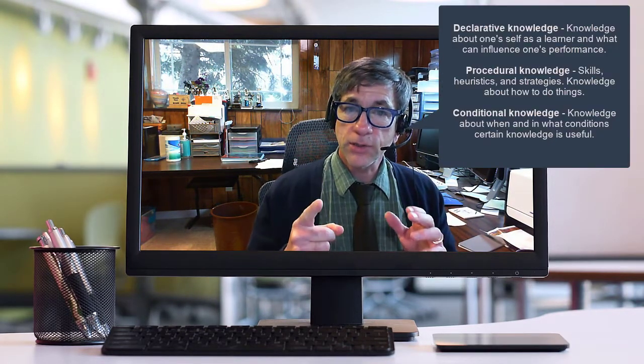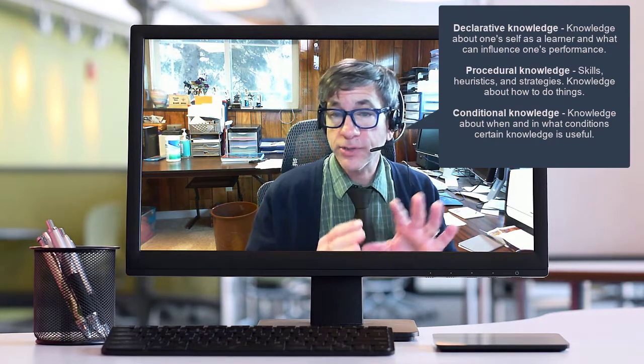Dr. Peter Arthur, senior instructor from the University of British Columbia, Okanagan, describes metacognitive knowledge as anything one knows about thinking, especially one's own. Dr. Arthur further breaks this down into three types of knowledge: declarative knowledge, knowledge about oneself as a learner and what can influence one's performance; procedural knowledge, skills, heuristics, and strategies, knowledge about how to do things; and finally, conditional knowledge, knowledge about when and in what conditions certain knowledge is useful.